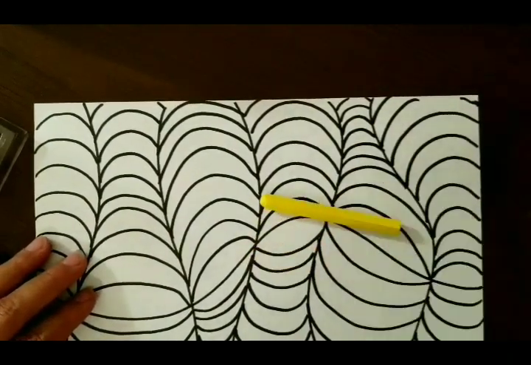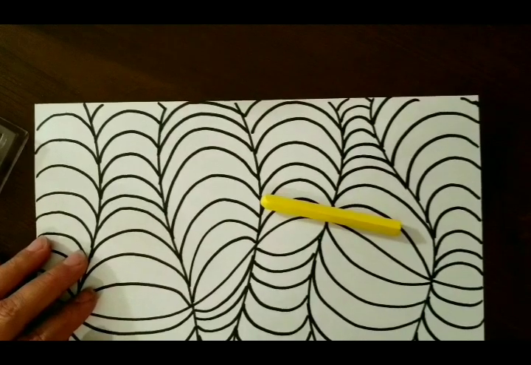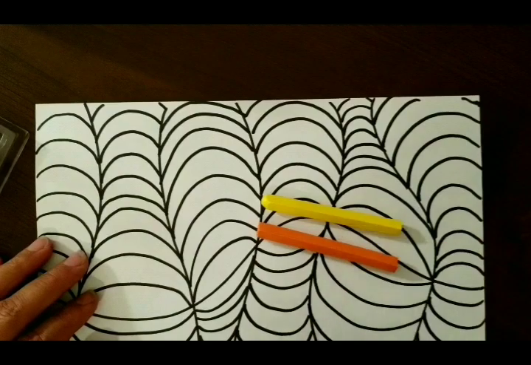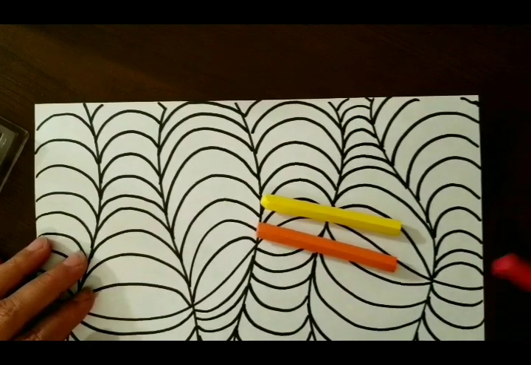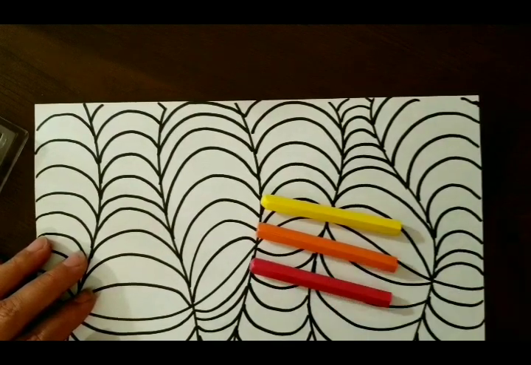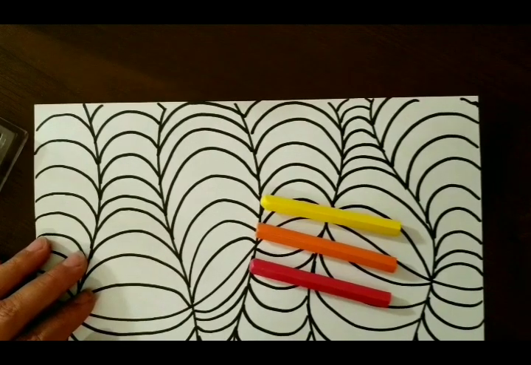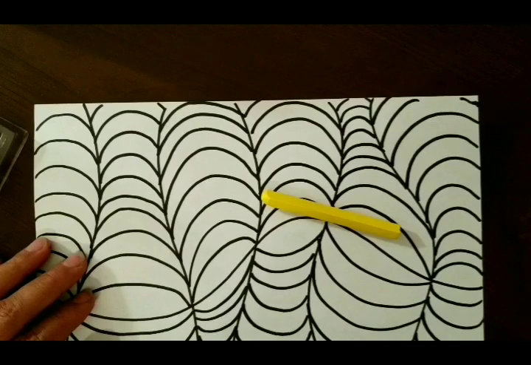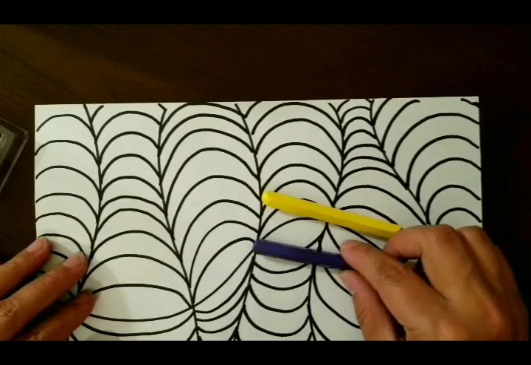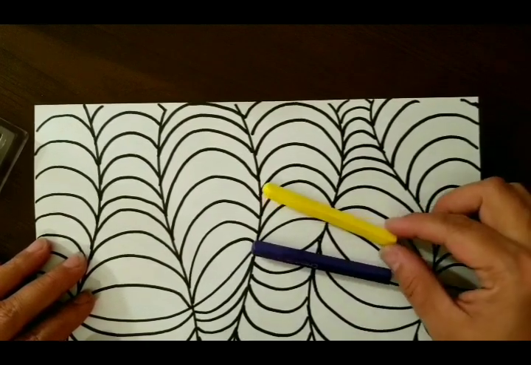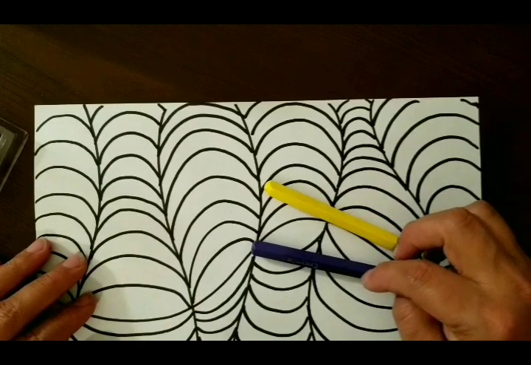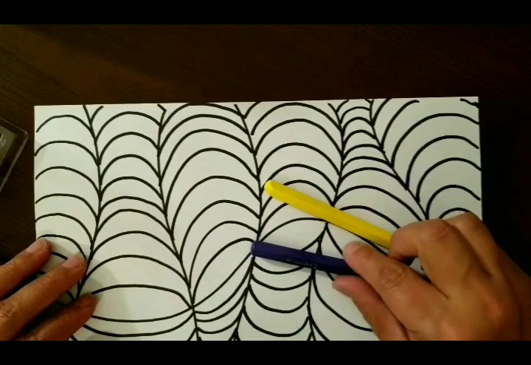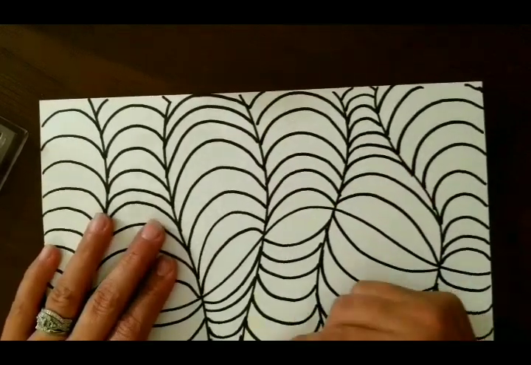Alright, so now we're going to start coloring it. So I'm going to be using a yellow first since it's the lightest on the color wheel. And we've already talked about our analogous colors, which are the colors that are next to each other on the color wheel. They are similar. We're not going to be using our analogous colors for this first part. We're going to be using our complementary colors. So the complementary color to yellow is actually purple. And since purple is darker than the yellow, we're going to use our yellow first.